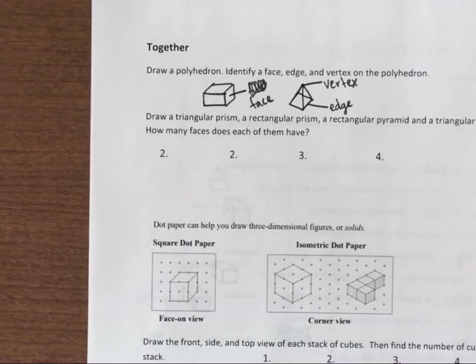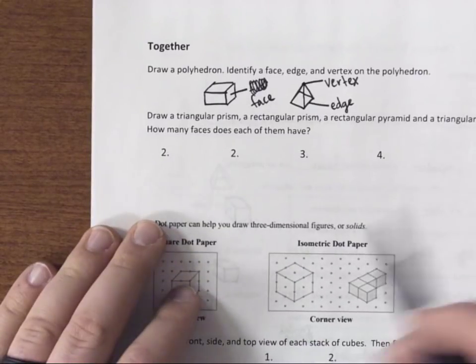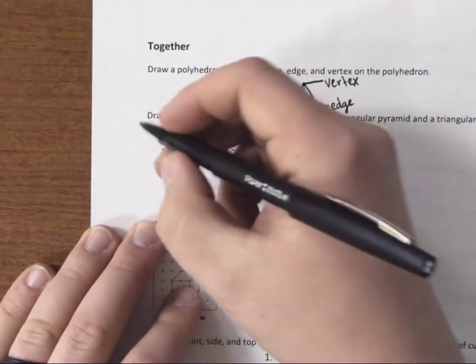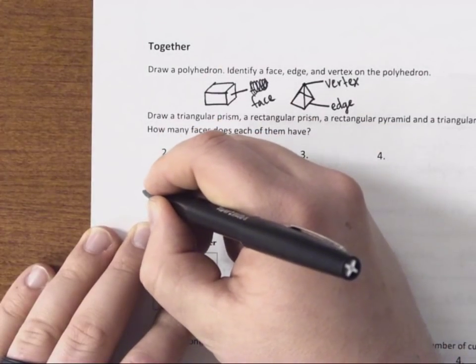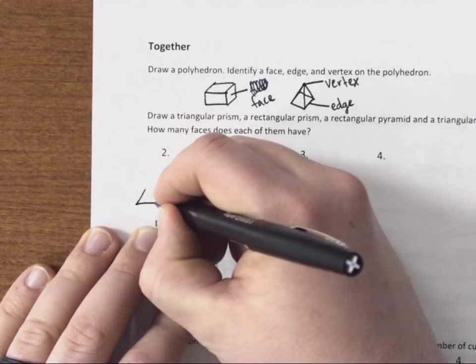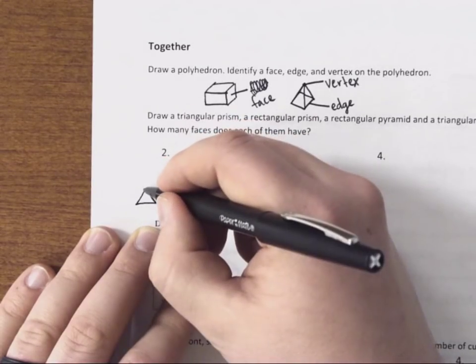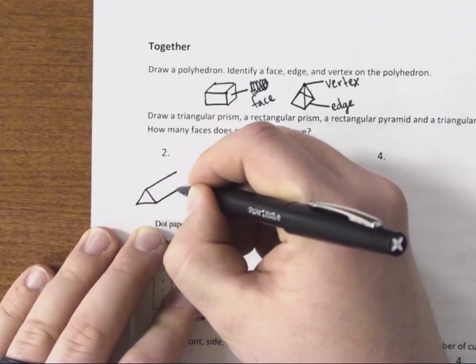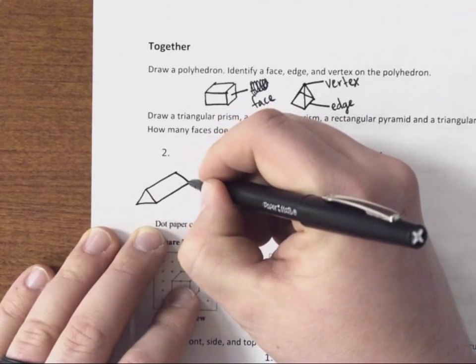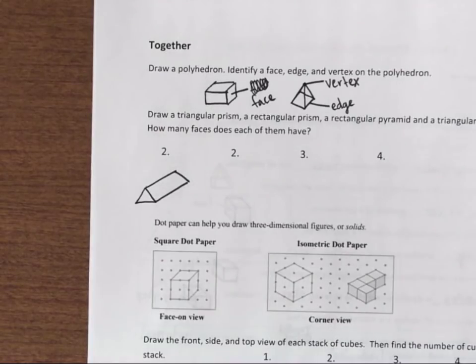Okay, very good. Now it says draw a triangular prism, a rectangular prism, a rectangular pyramid, and a triangular pyramid. How many faces does each of them have? First we need to draw a triangular prism. Remember, a triangular prism has two triangle bases, and the lateral faces are all rectangles because it is a prism.